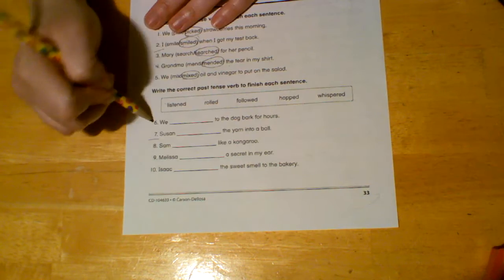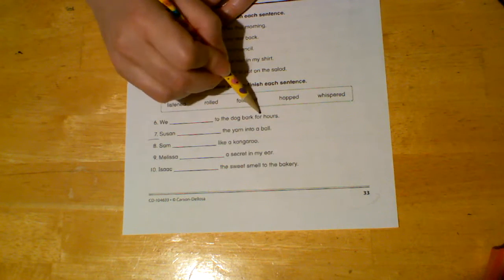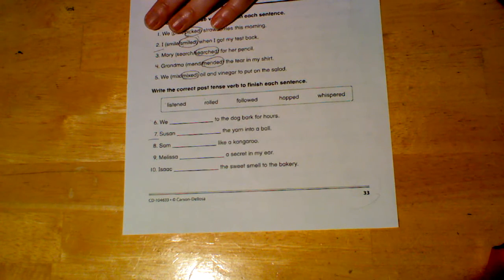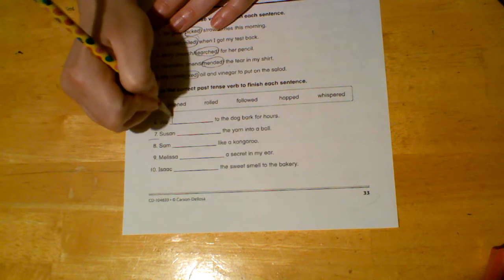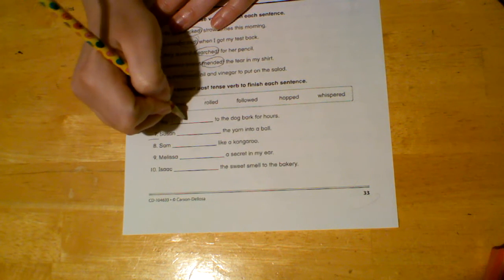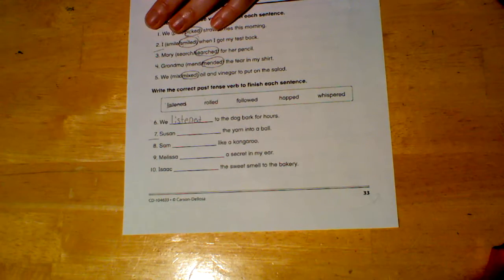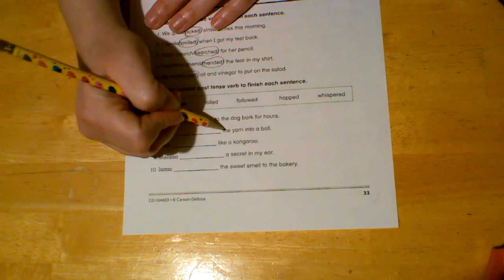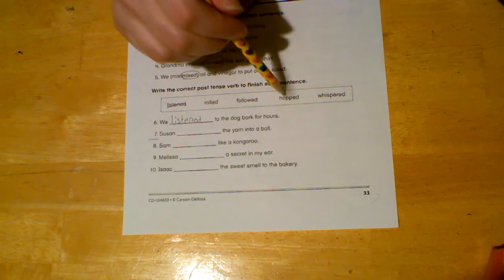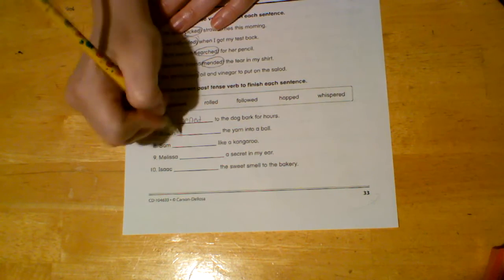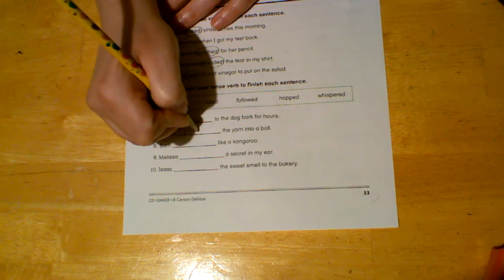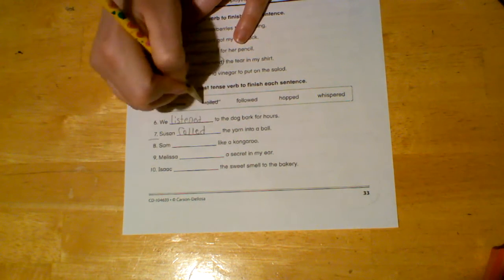All right. Number 6, we blank to the dog bark for hours. What word do you think is going to be there? Yeah, we listened. So we listened to the dog bark for hours. Susan blank the yarn into a ball. What did she do? Did she roll, follow, hop, or whisper? Yeah, she rolled. So she already did it. She rolled it into a ball. All right, so now you do 8, 9, and 10. You have followed, hopped, and whispered left.